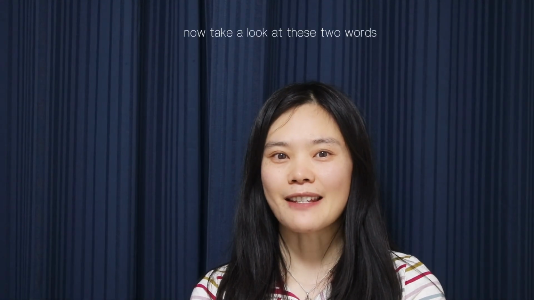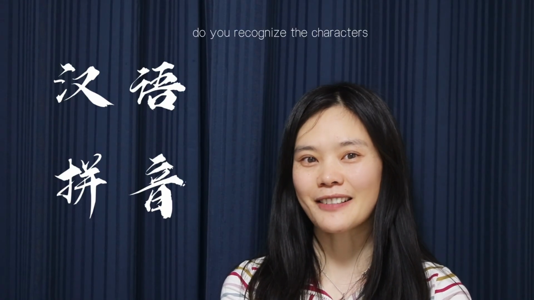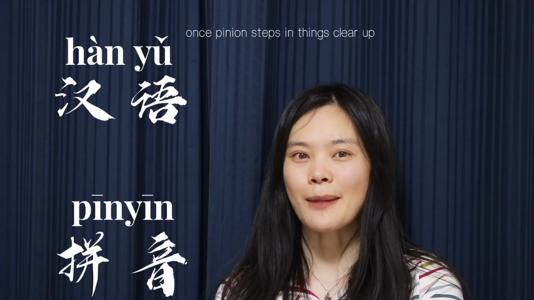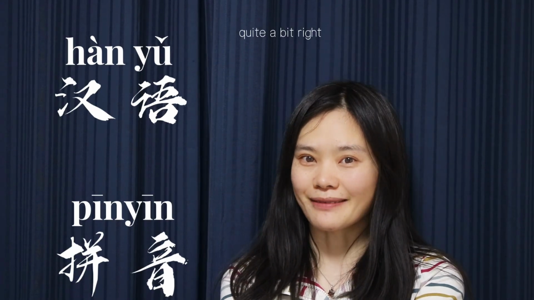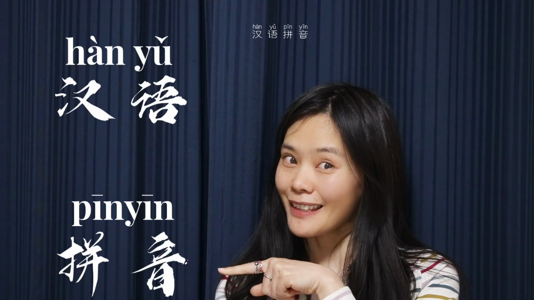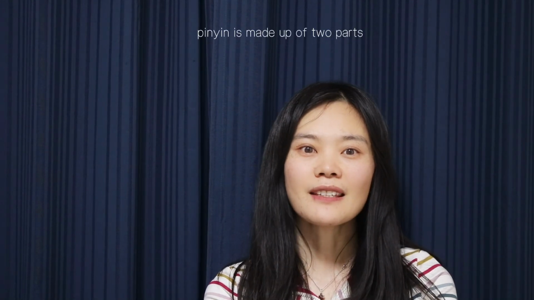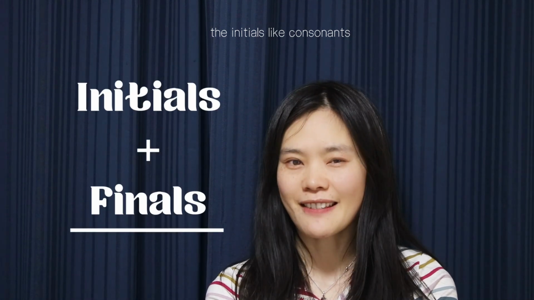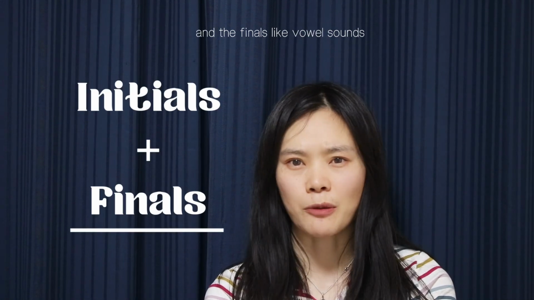Now take a look at these two words. Do you recognize the characters? Without Pinyin, there's no way to know what sounds they make. Once Pinyin steps in, things clear up quite a bit, right? 汉语 Pinyin. Pinyin is made up of two parts, the initials, like consonants, and the finals, like vowel sounds.